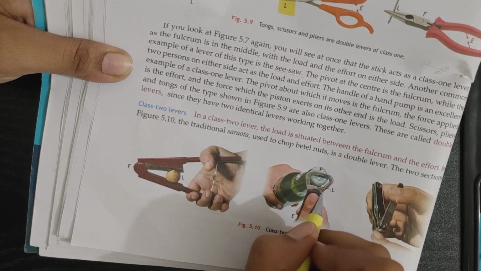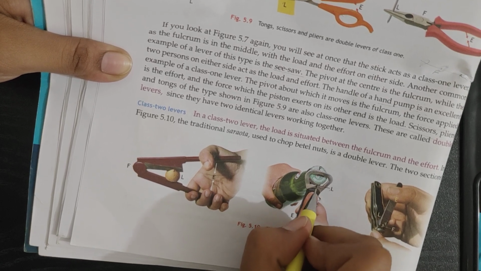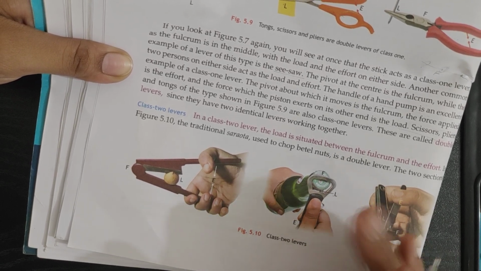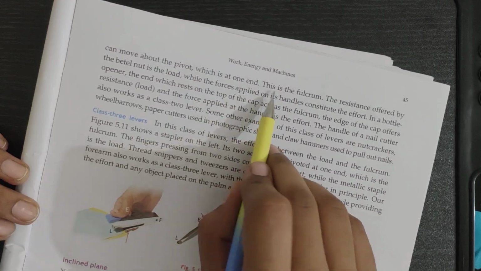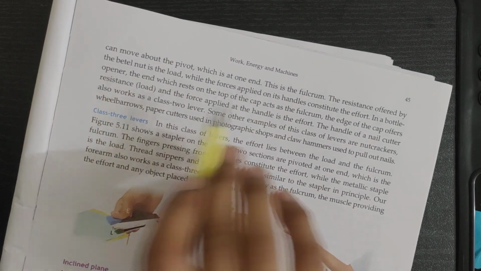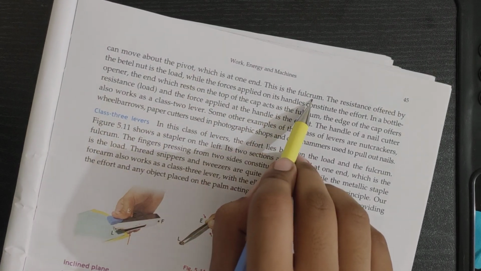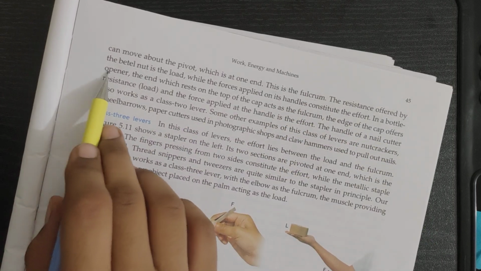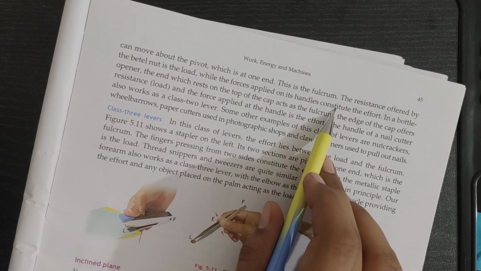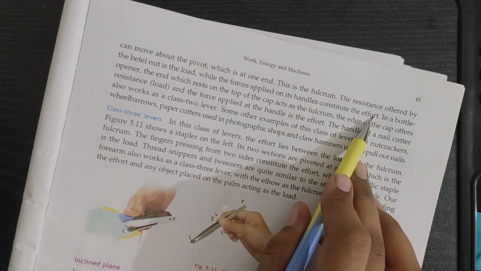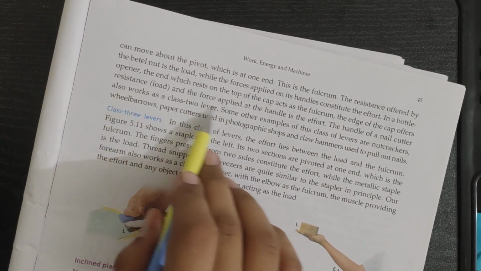Here it is acting as the load, the resistance which we want to overcome, we want to take it out. Okay, so what does it mean? That part which was fixed on the bottle was acting as the fulcrum. The resistance offered by the bottle cap is the load, and the force applied on the handles is the effort actually. Same with the bottle opener, the same thing is happening.